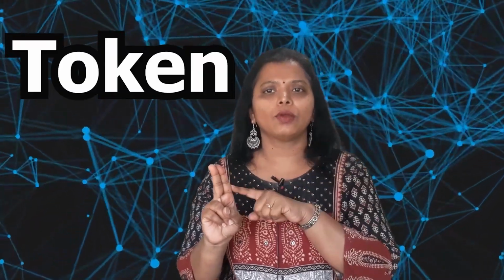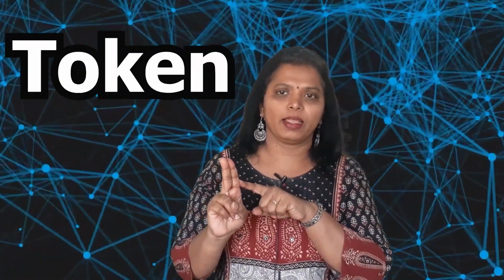So as to learn any computer language, the first thing we need to be aware of is alphabets, digits, symbols. Second thing we need to know is how to create the words. Now a word is nothing but a token. So words are analogous to tokens in a formal language.